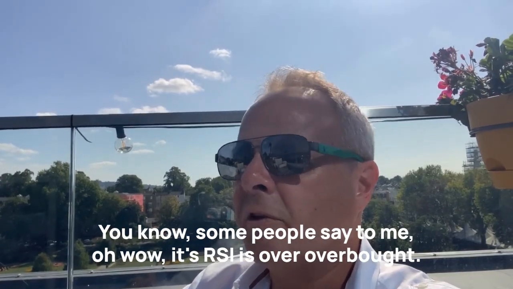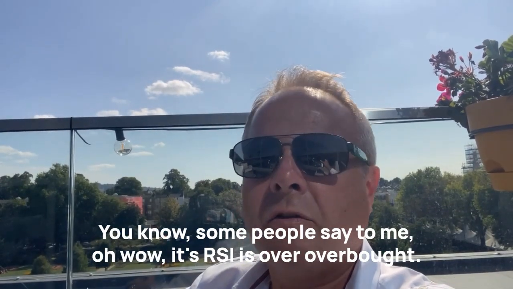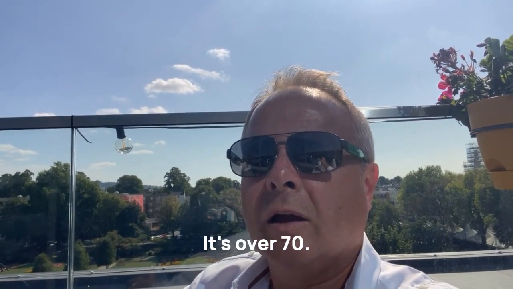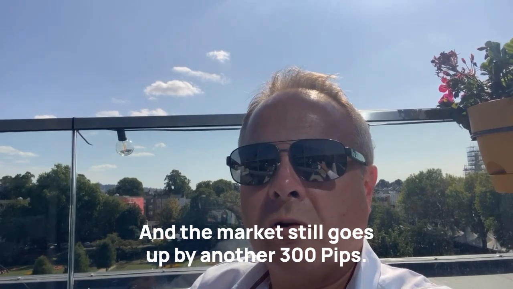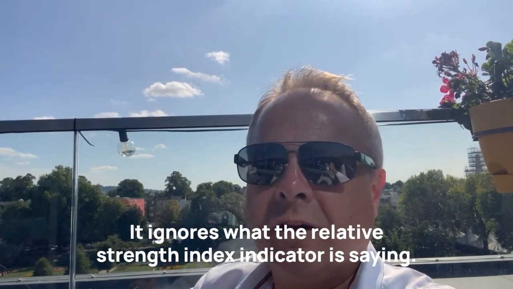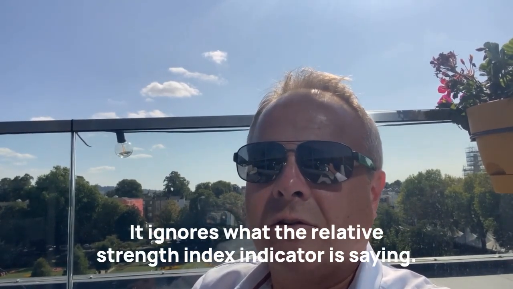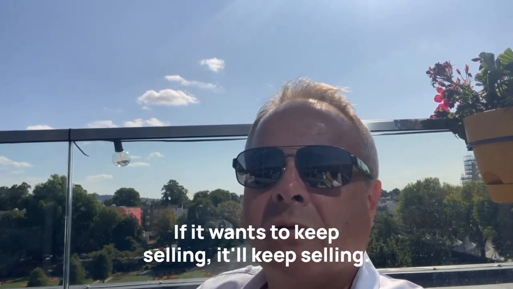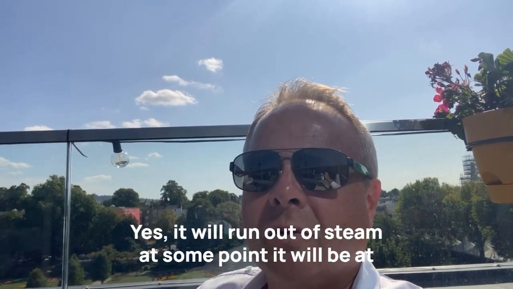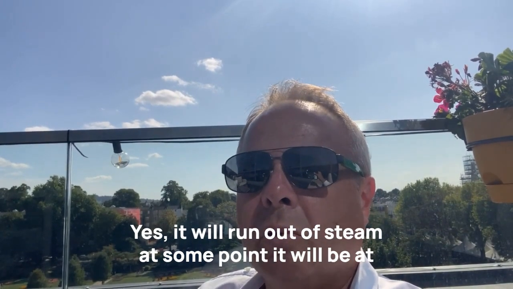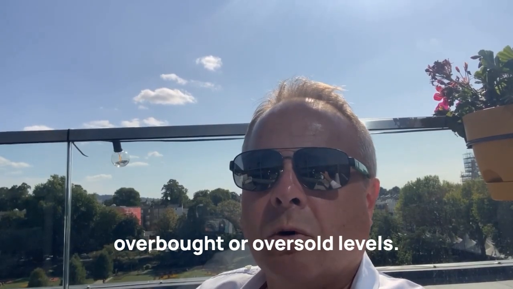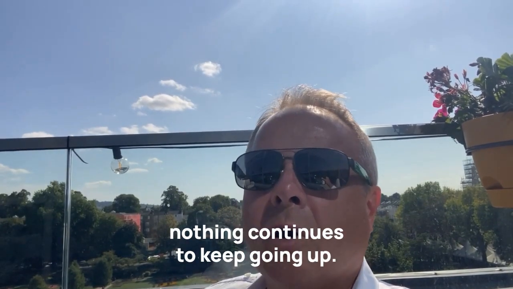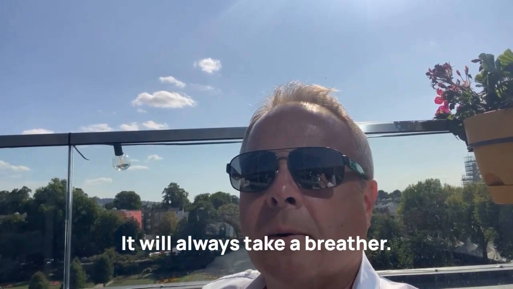You know, some people say to me, oh well, RSI is overbought, it's over 70, and the market still goes up by another 300 pips. Why does that happen? It ignores what the relative strength index indicator is saying. If it wants to keep buying, it will keep buying. If it wants to keep selling, it will keep selling. Yes, it will run out of steam at some point. It will be at overbought or oversold levels, I think continues to keep going up. It will always take a breather.